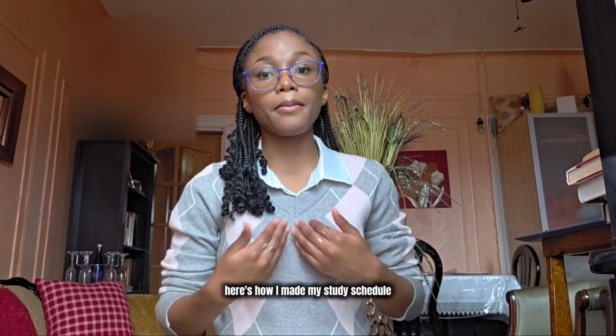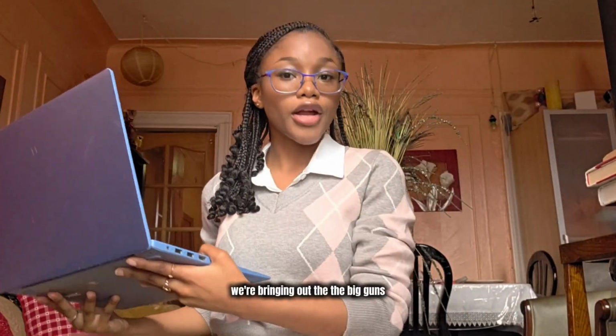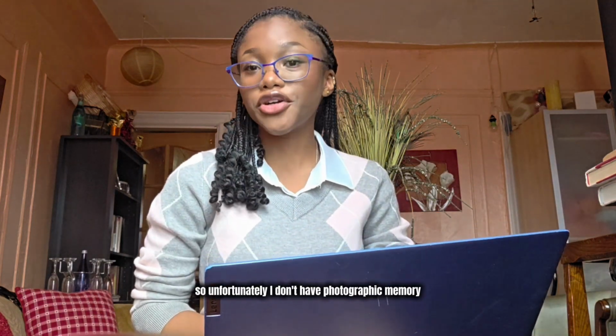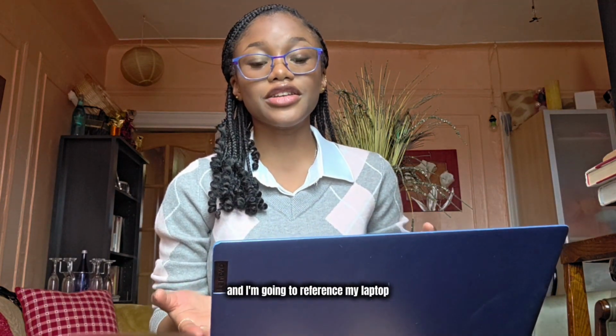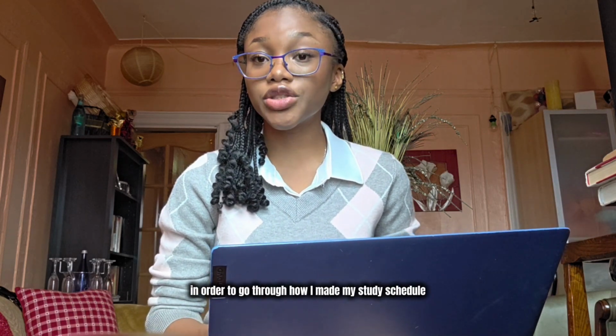Here's how I made my study schedule whilst I was in school. We're bringing out the big guns. So unfortunately, I don't have photographic memory and I'm going to reference my laptop in order to go through how I made my study schedule.